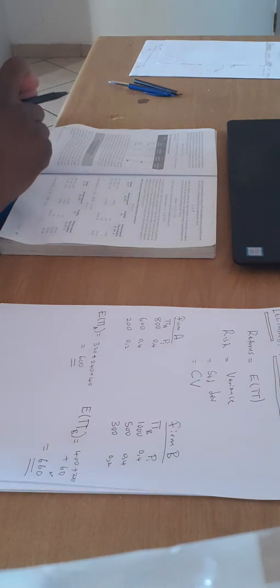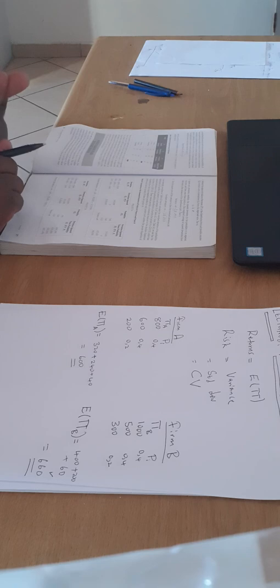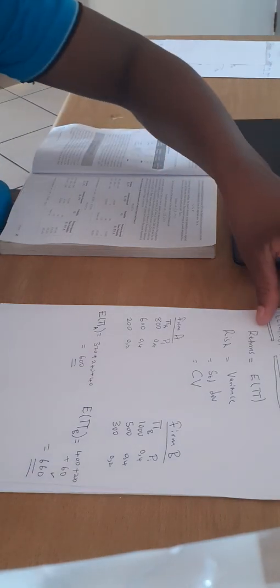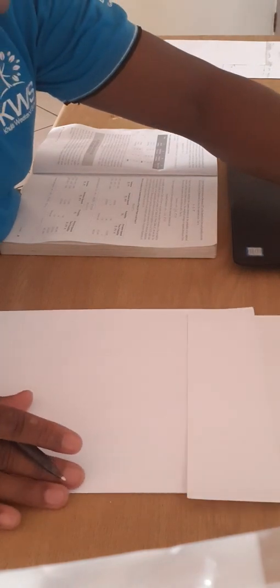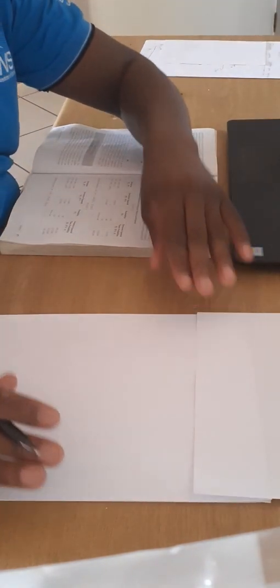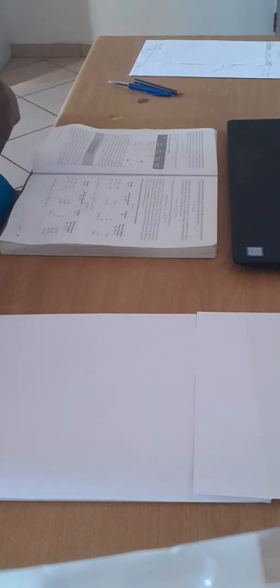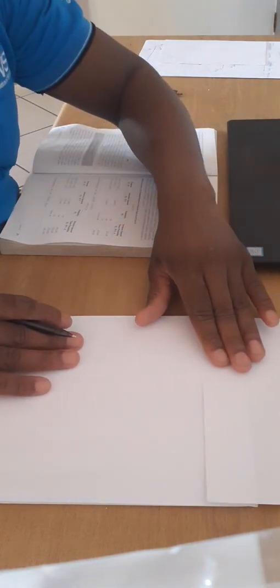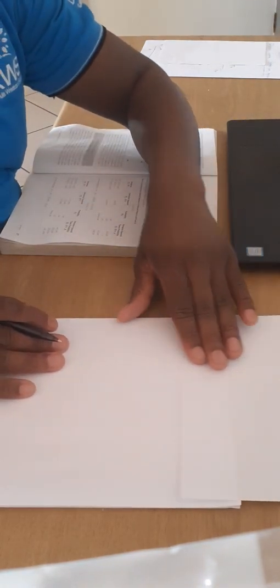But we are not just using the returns. We are also using what we call the measures of risk. So let me calculate the variance and see what we find. You see, with the expected returns, if it's bigger, it means good. But in this case, because it's risk, if it's bigger, it means bad. So let's see what happens.